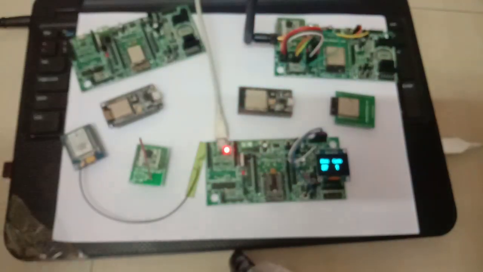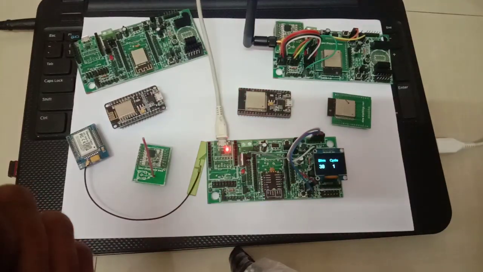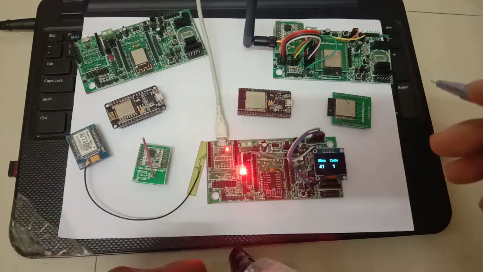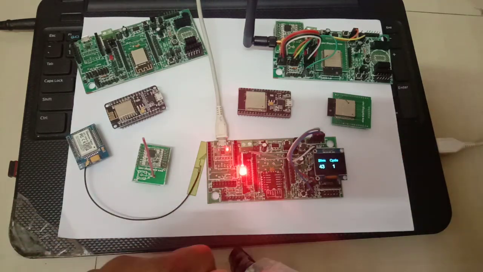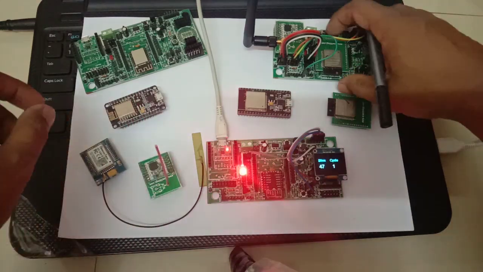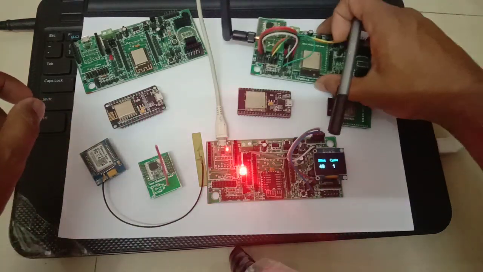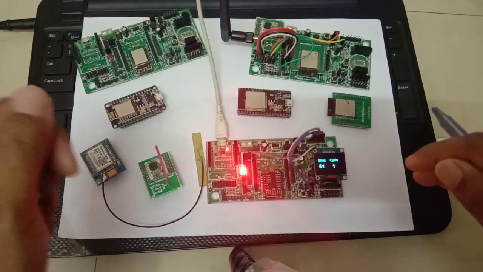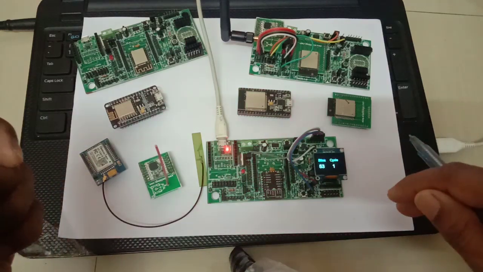Gradually we'll move on to adding sensors to it, using Wi-Fi, using platforms, and then 2G GSM, then LoRa, Bluetooth, and LoRa with SMA antenna. We'll cover them all one by one, so stay with me.